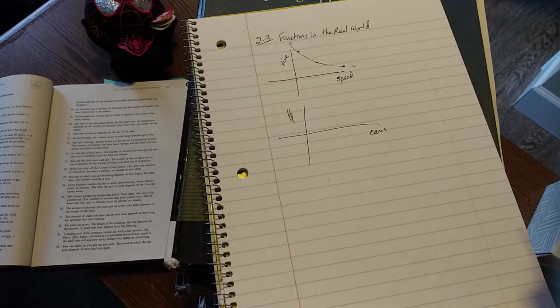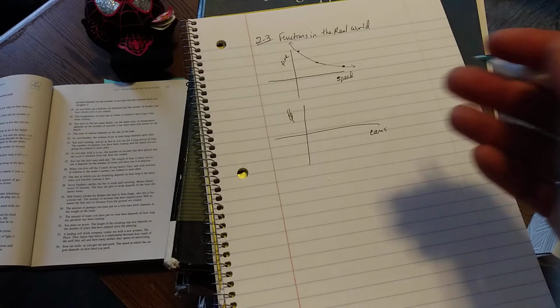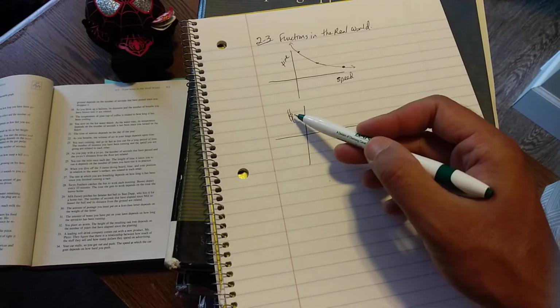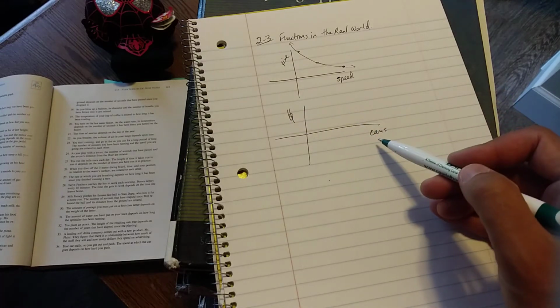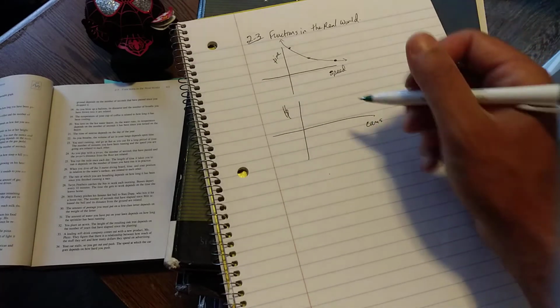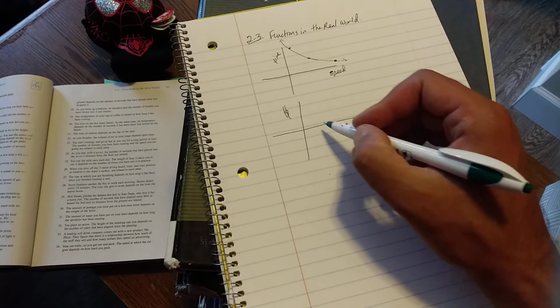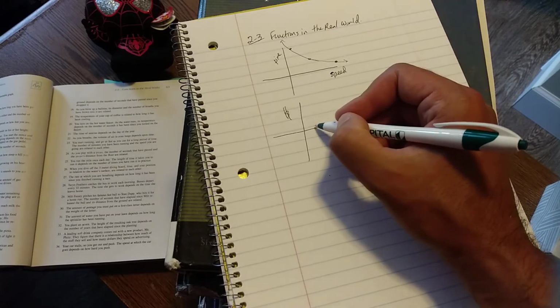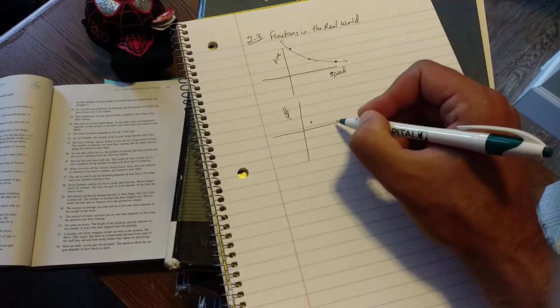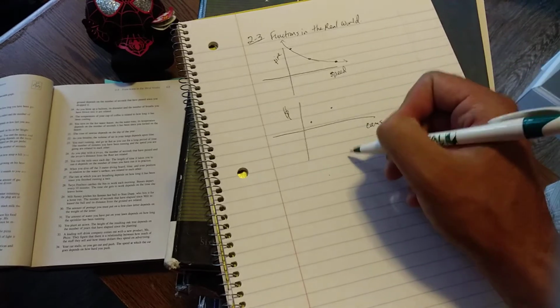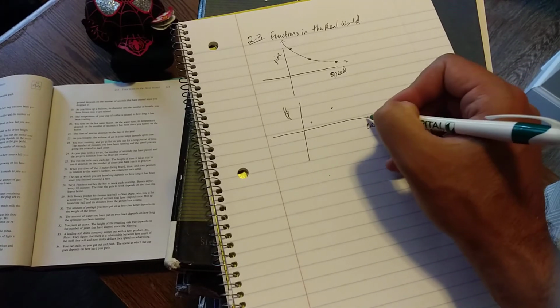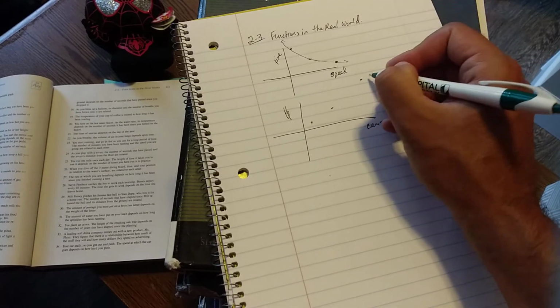The amount of cans determines the amount of money you get. The amount of money is dependent on how many cans you collect. You collect some cans, you get some money. You collect medium cans, you get medium money. And if you collect a lot of cans, you get a lot of money.